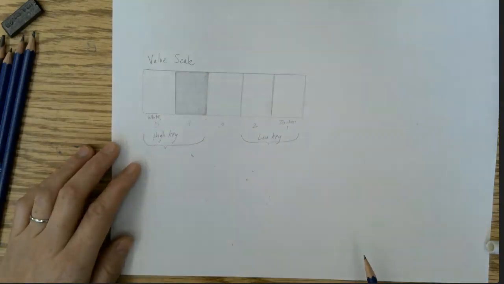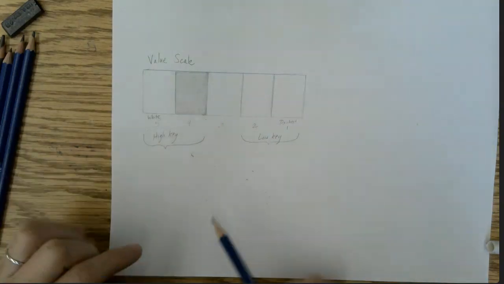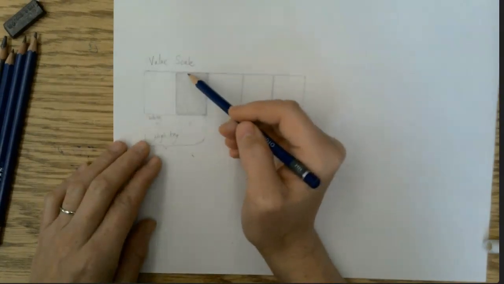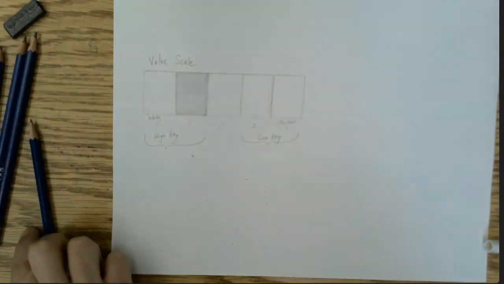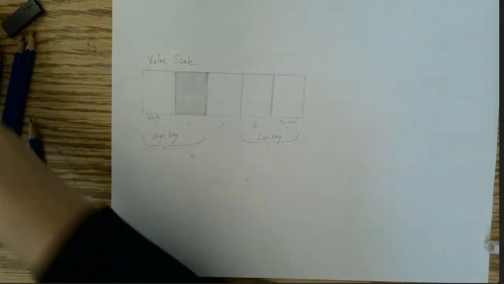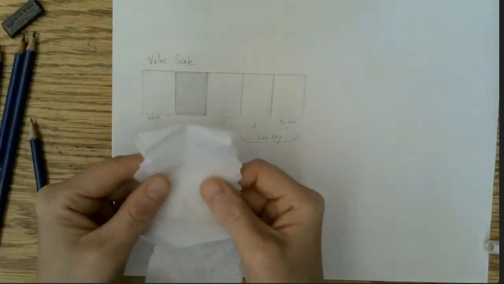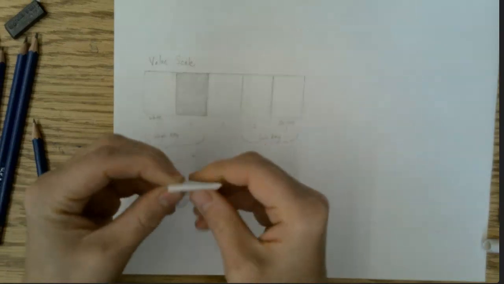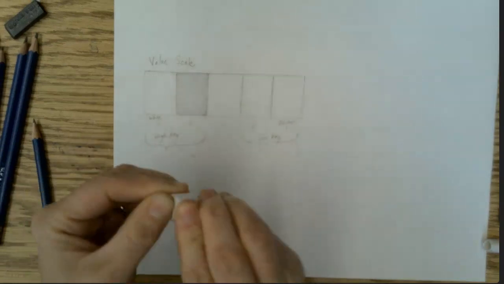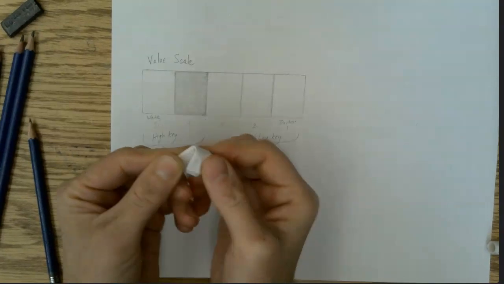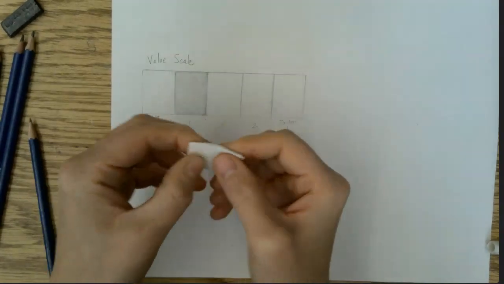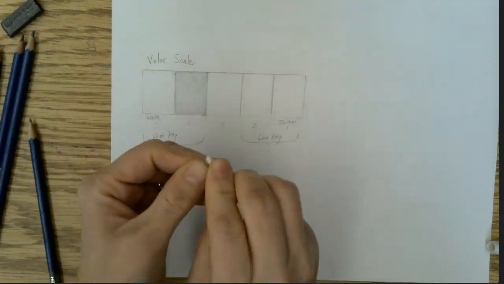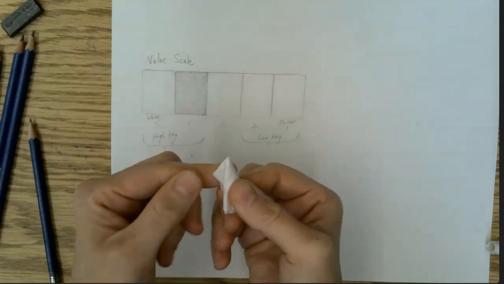And now that I'm finished, I don't even really need to blend with a blending tool or my finger, but if I do want to or need to a little bit, I'm just folding up my piece of paper towel. It's a small one because I want to get a small point. So once I've folded that up, I'm just going to make a point at either the corner or center, it doesn't matter.